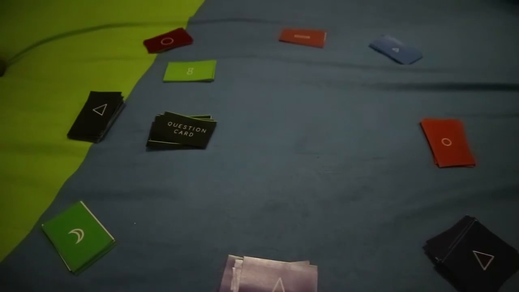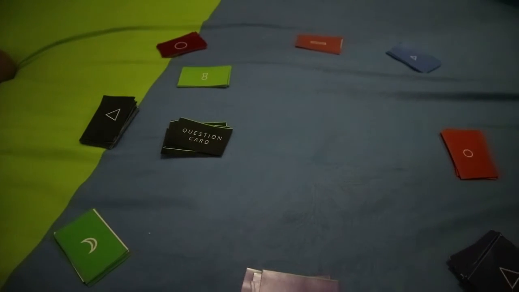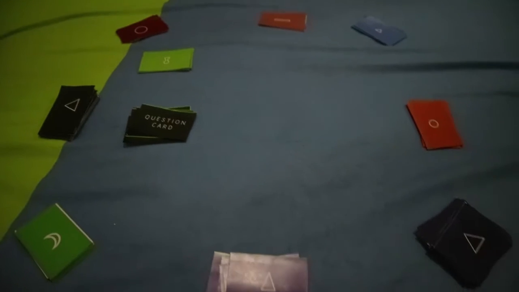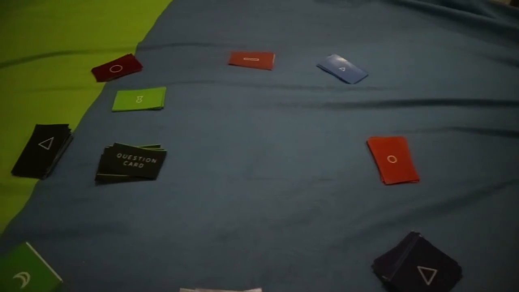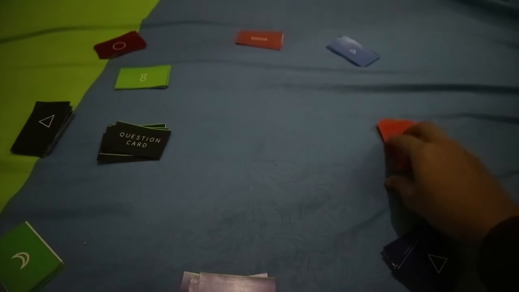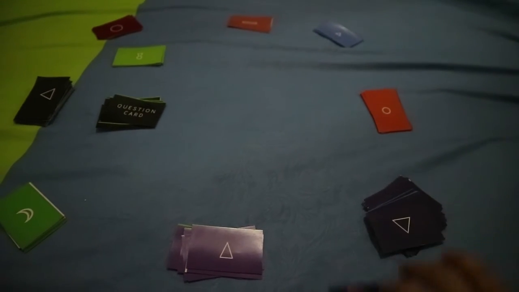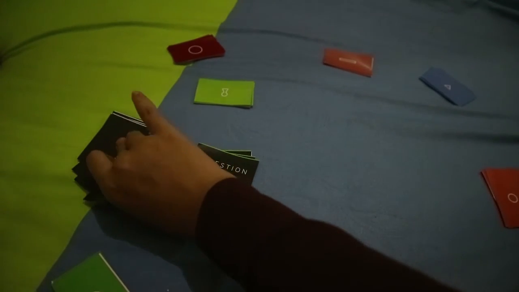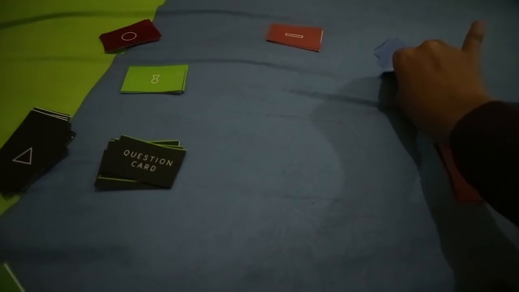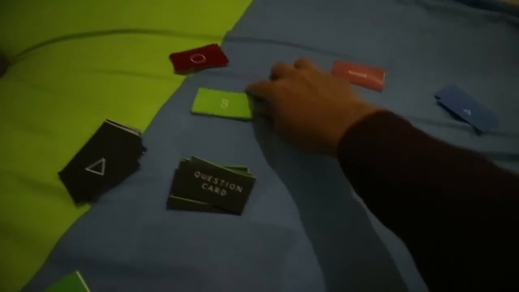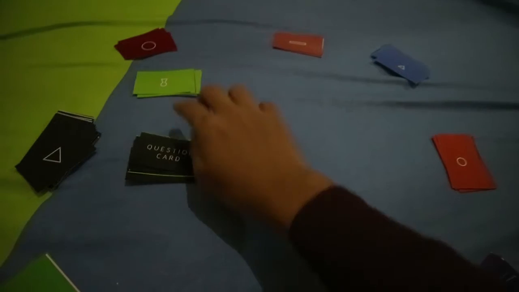So let's play. So we are going to arrange our cards first. First, I'm going to choose one adverb, two adjectives, two nouns, one article, and one verb.